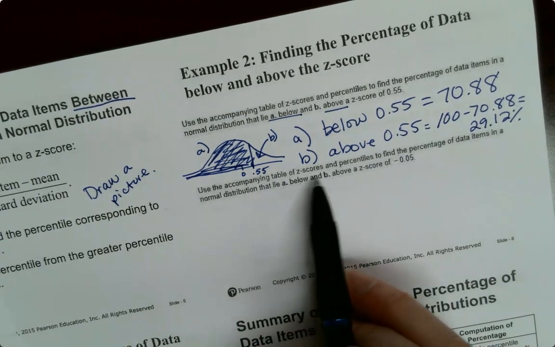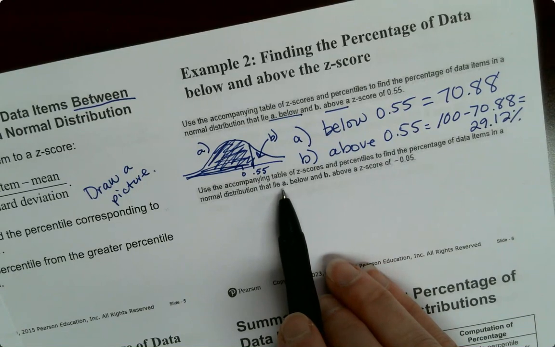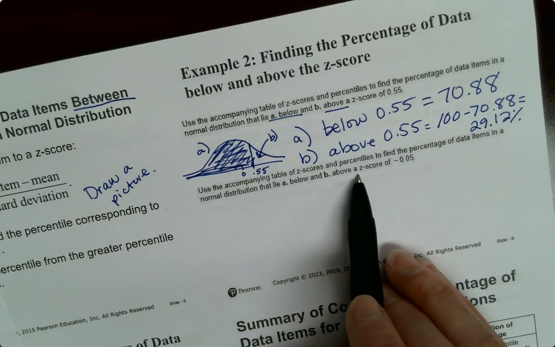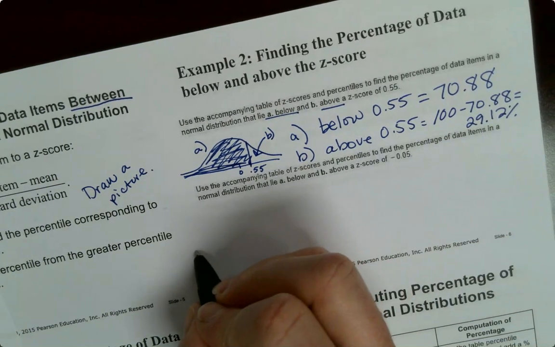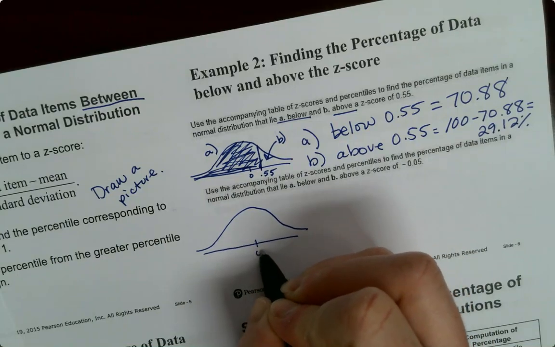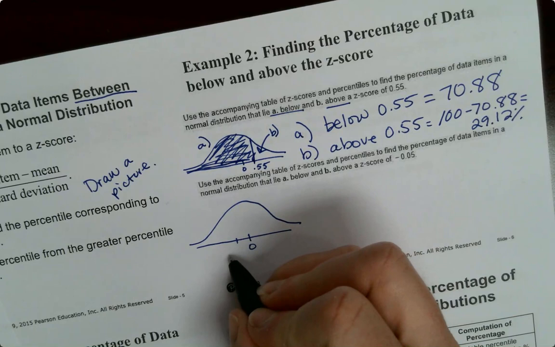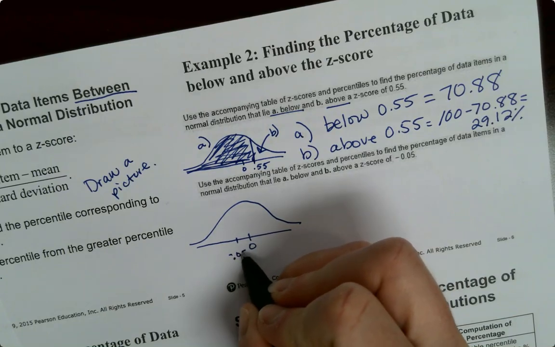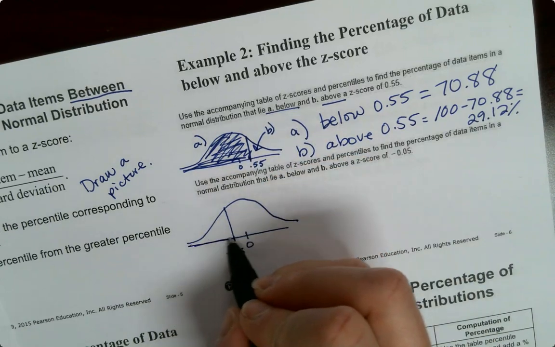Use the accompanying table of z-scores and percentiles to find the percentage of data items in a normal distribution that lie below and above the z-score of negative 0.05. So if we draw, put your 0 there so that you can orient yourself. The negative would be below, and so this would be the below area.